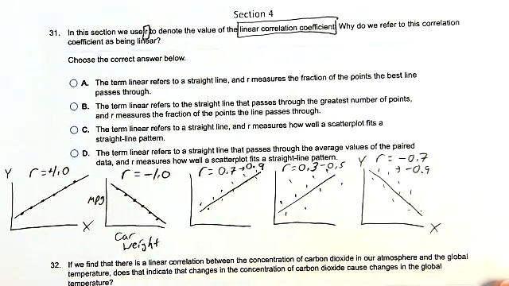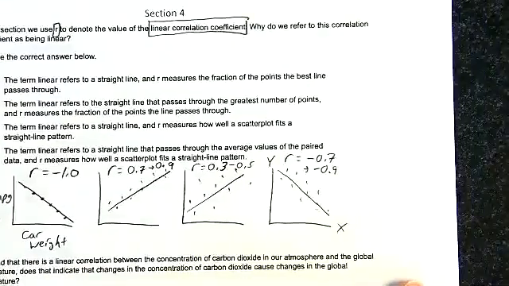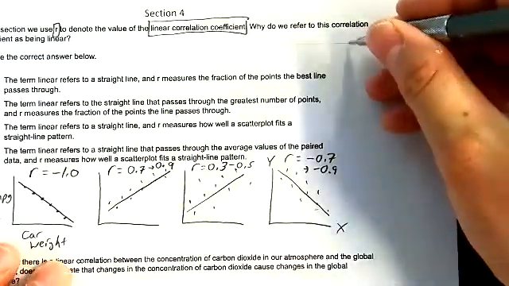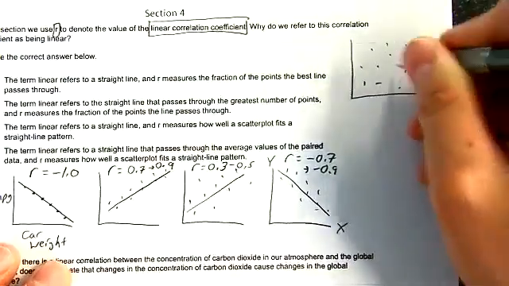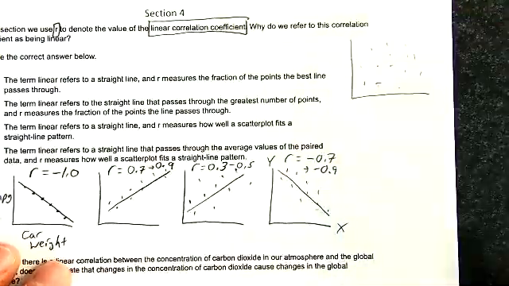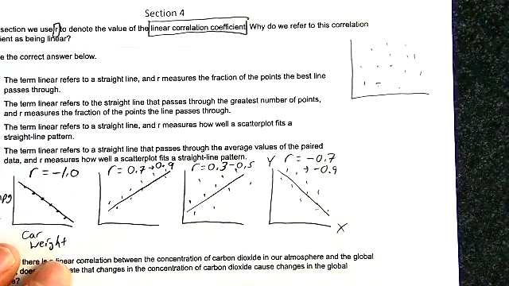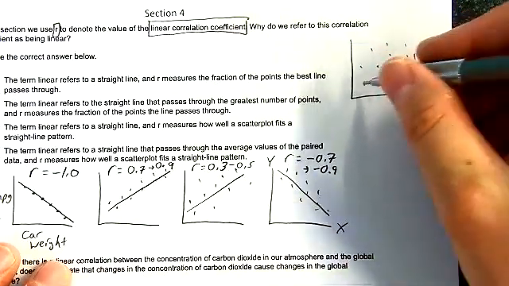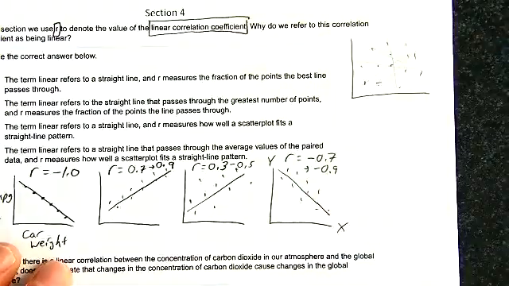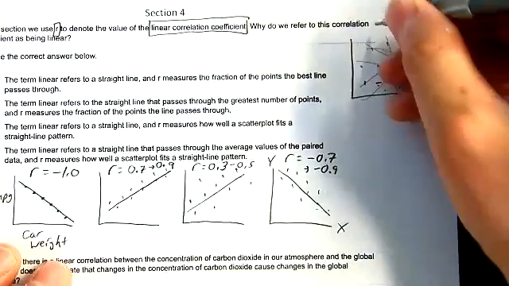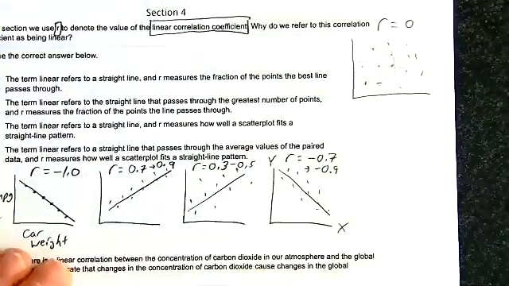Okay, the other type you might see is this one. It's literally a cloud of dots. There's no line I can draw, or lots of lines, but which one's right? This would be an R of 0.